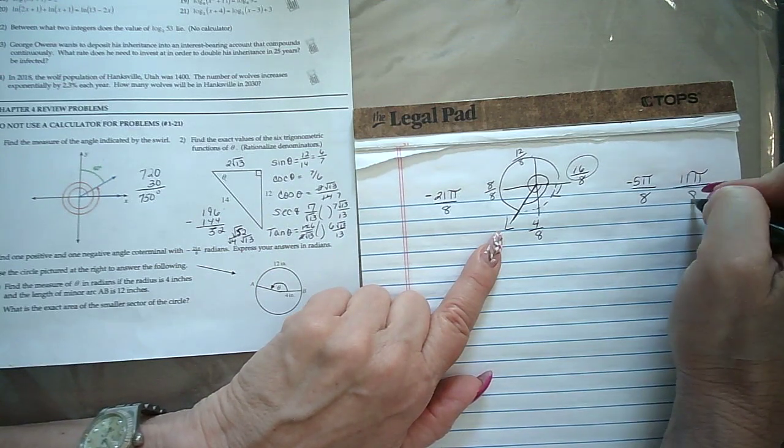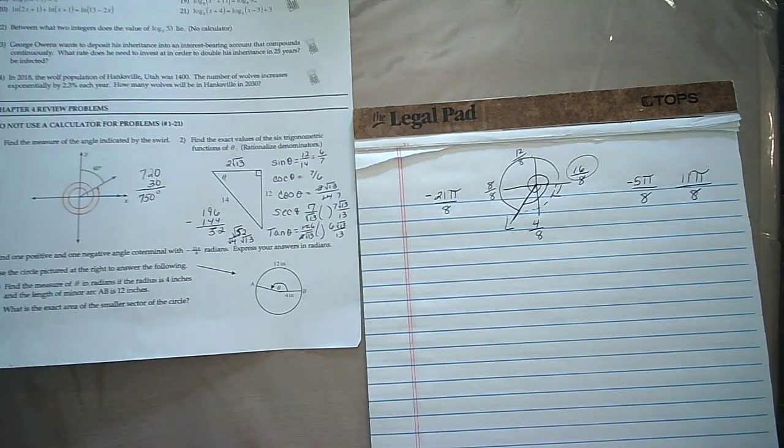Why do I always have to write 11 pi? Do you ever see that? I hate writing 11 pi.